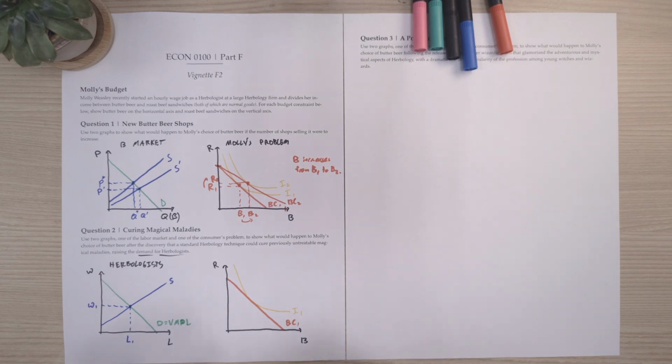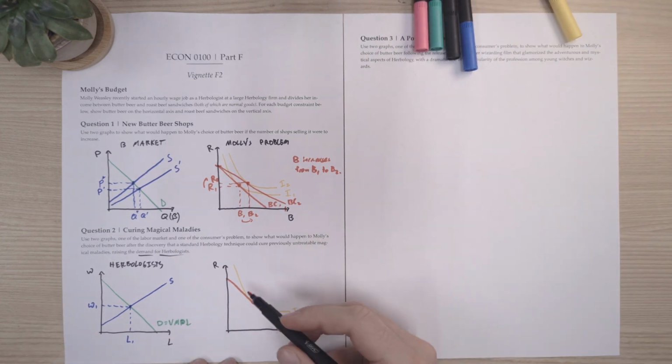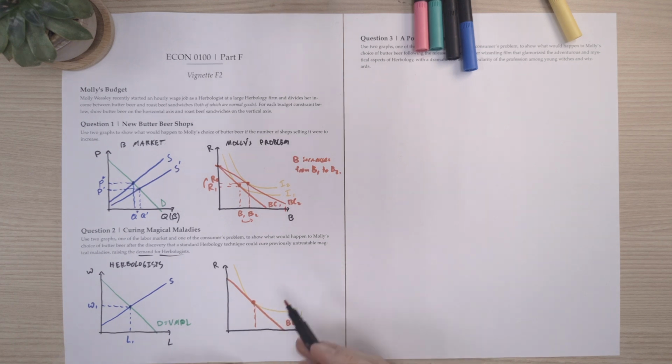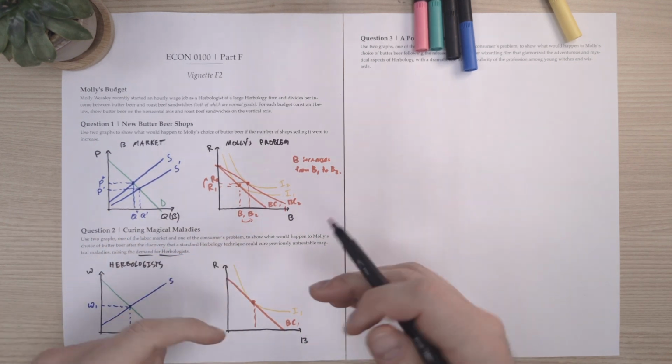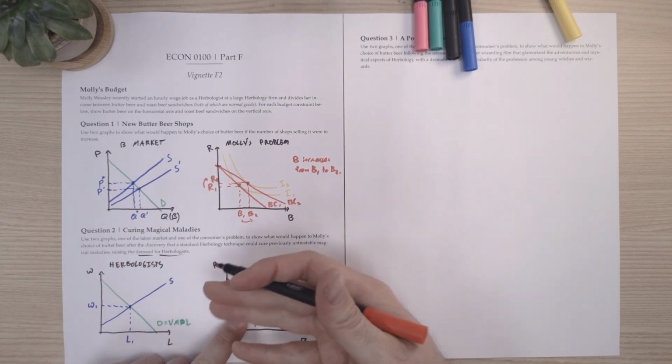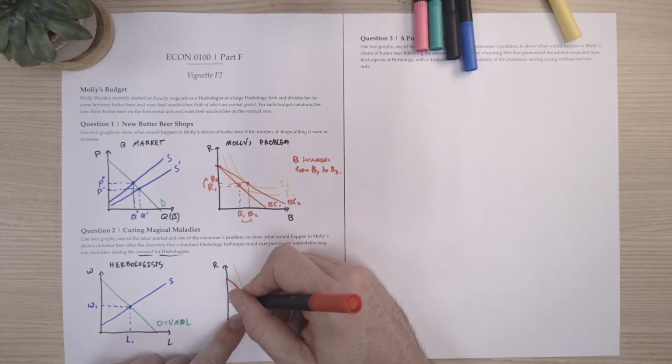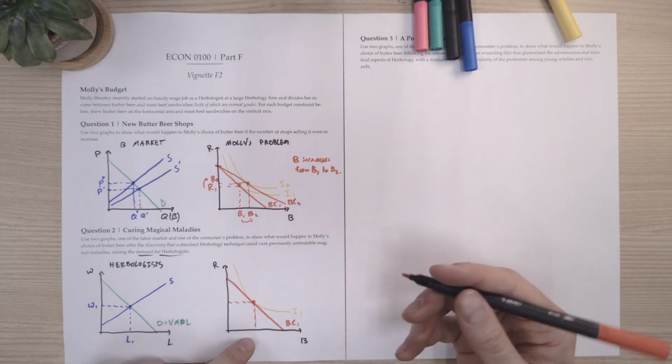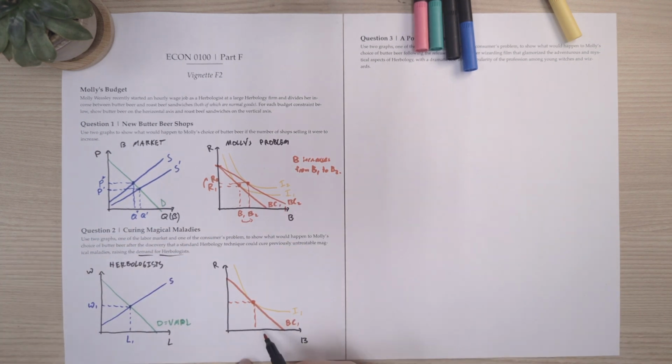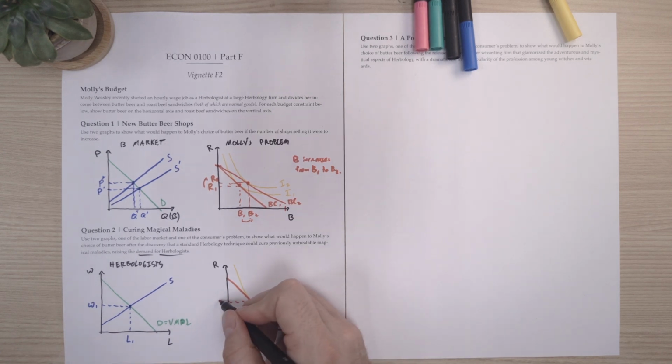Then this gives us the solution, the point of tangency between these two things. Remember, we're always trying to find the point on the budget constraint that gives us the highest indifference curve, moving further out, climbing the mountain in that third dimension off the page. So here we have B1 and we have R1.